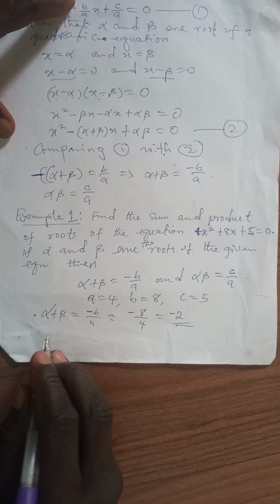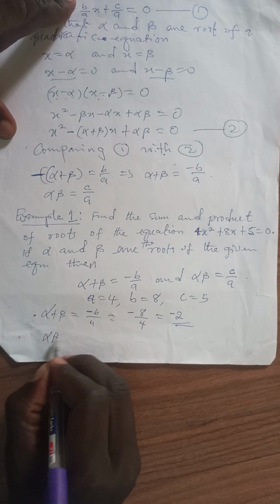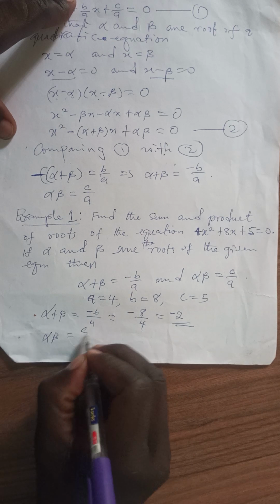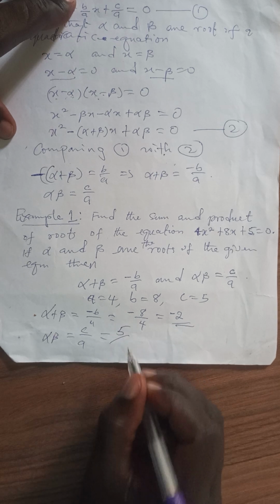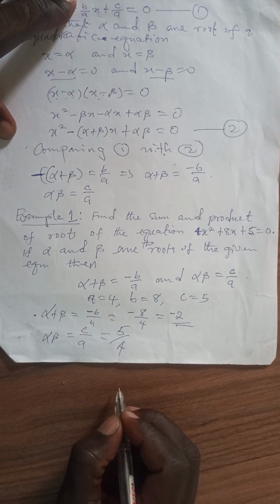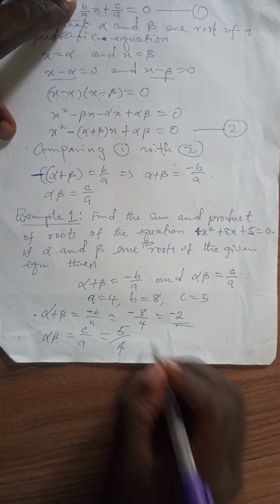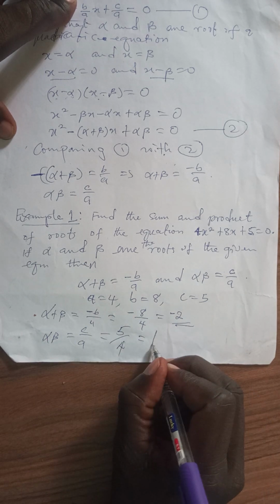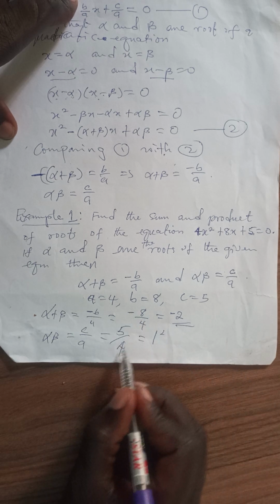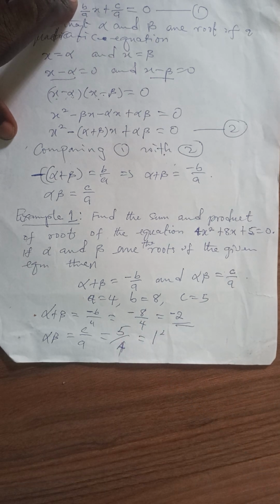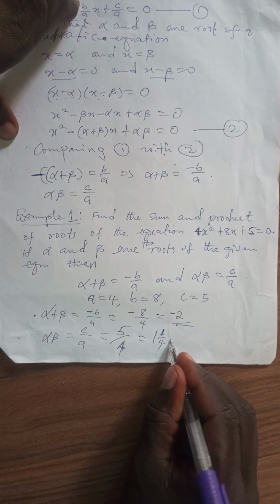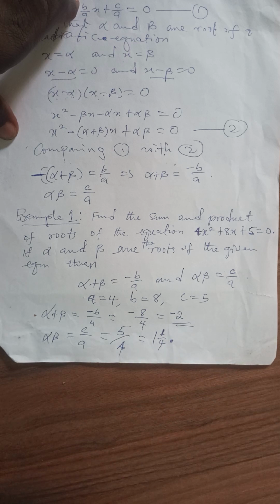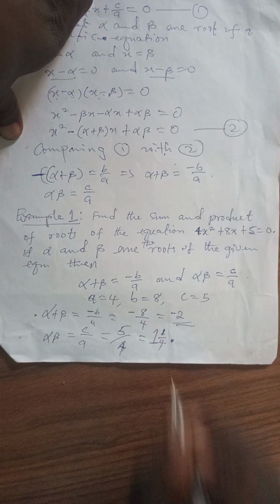So we go now to the product of the roots, which is alpha beta. This is given by c over a. What is our c? It is 5. So c is 5 and a is 4. So this is equal to 5 over 4. We can simply reduce this to a mixed number. 5 divided by 4, the answer is 1 remainder 1, so 1 and 1 over 4. Or one can just use a calculator and get the decimal form of it. But this is in fractional form.